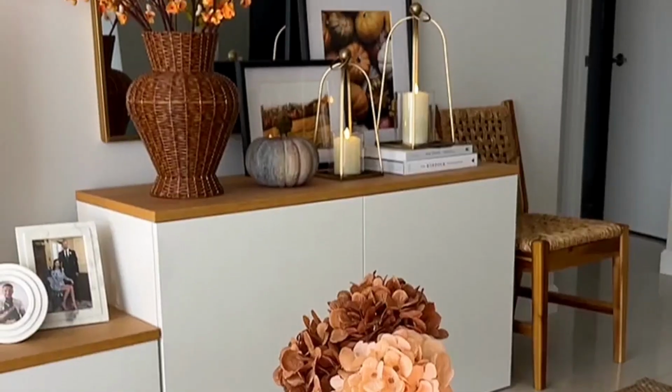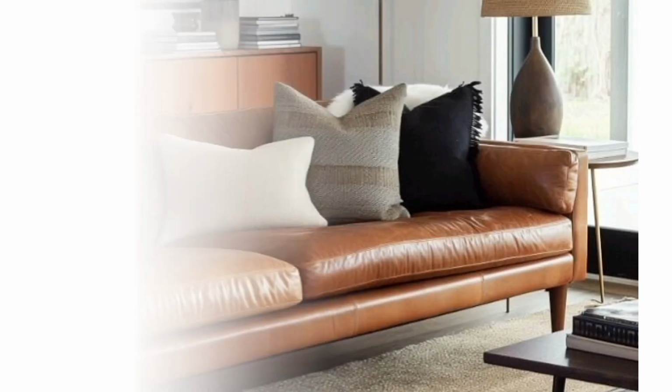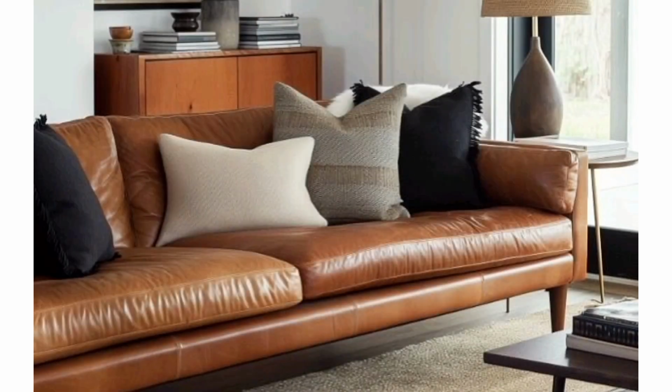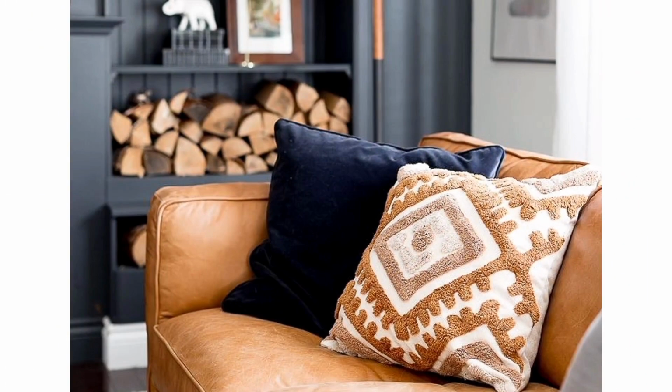Texture is one way we can create contrast and variety in different layers of dimension in a space. Layering textures prevents a room from feeling flat or boring. Soft textures make a space feel cozy, inviting, and comfortable. Hard textures are easy to clean and add sophistication. Mix soft and hard textures to create contrast and depth.